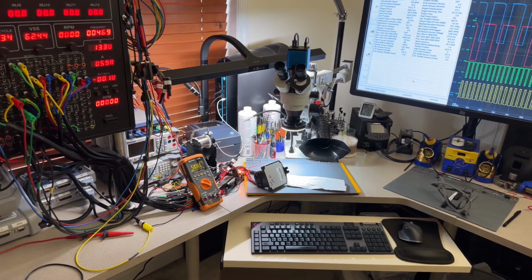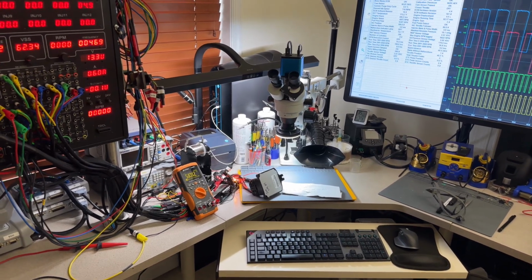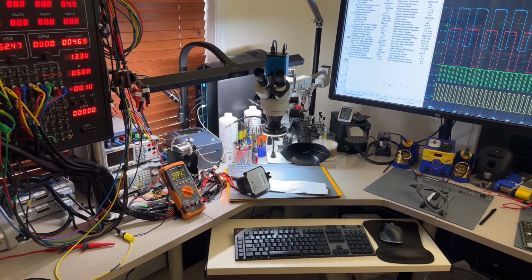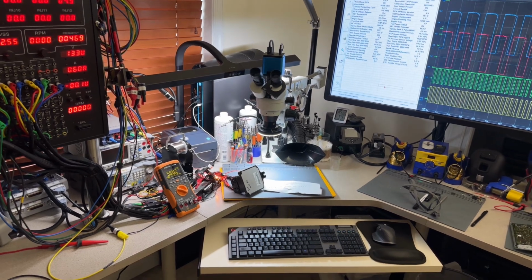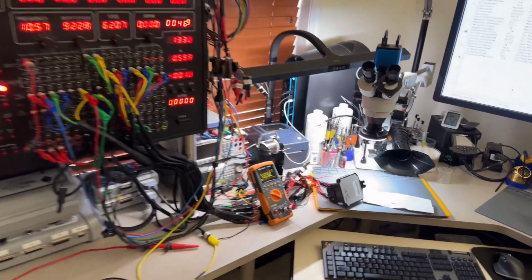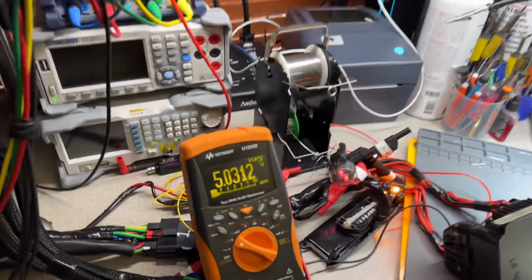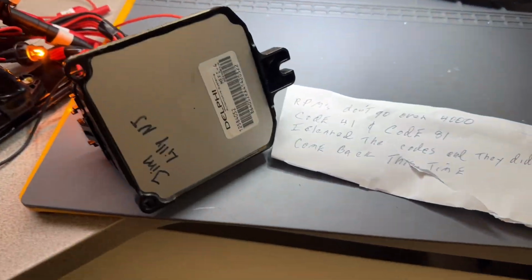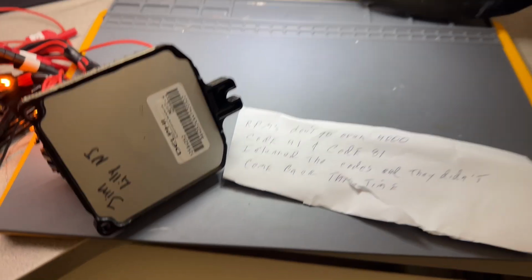I actually did have the code 41. When the computer came in, actually two times 41. I erased it and I had been running the computer on my simulation fully loaded. 5.0 reference is good. This is for him to see that this is indeed his computer.